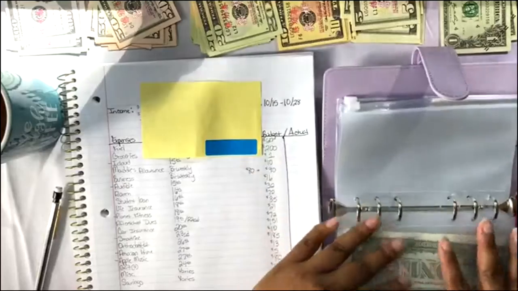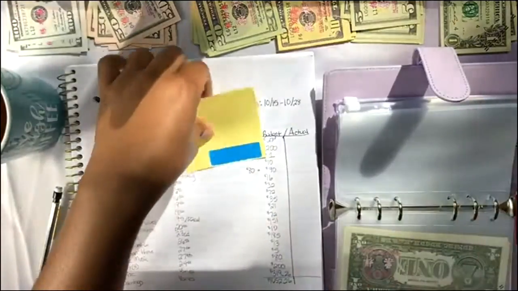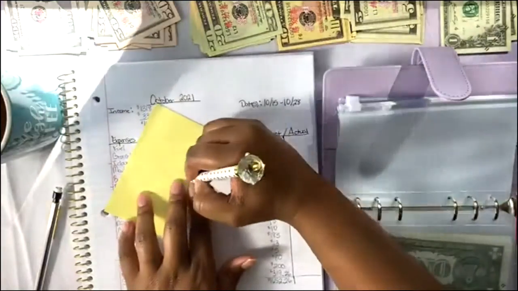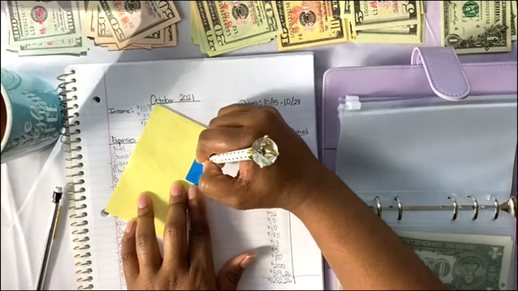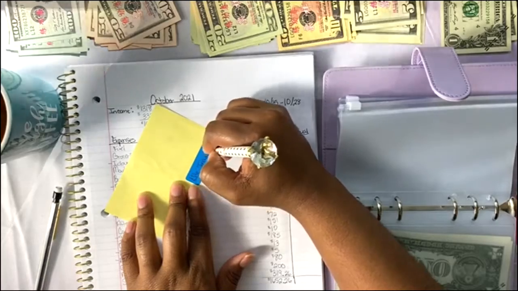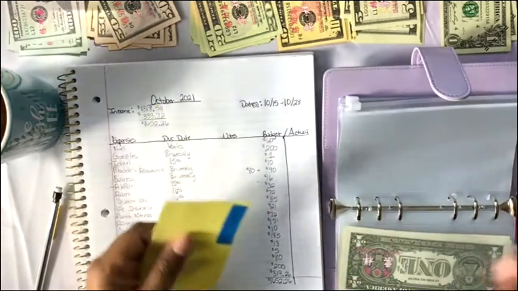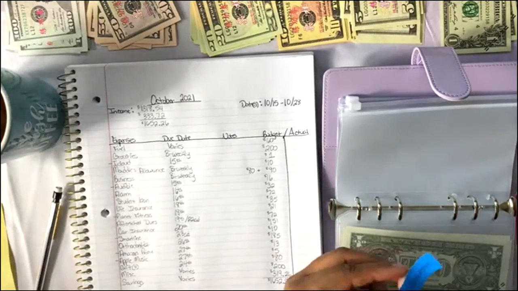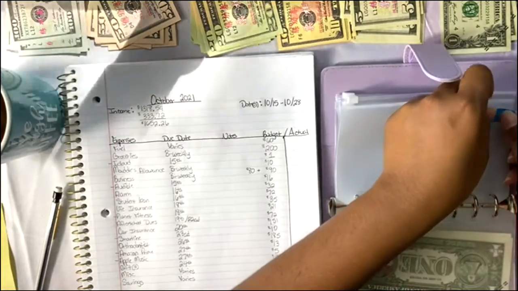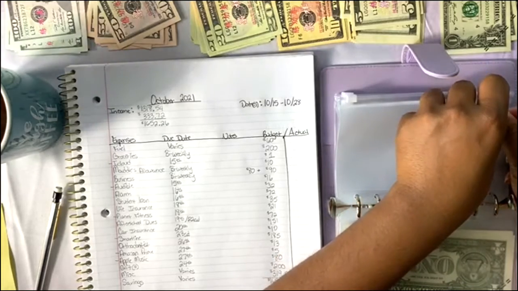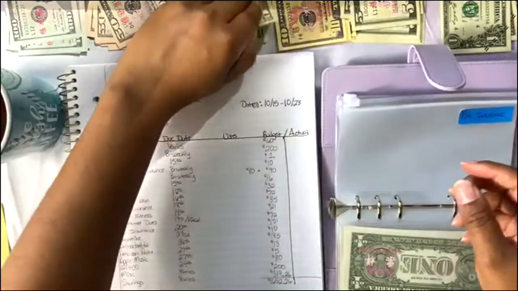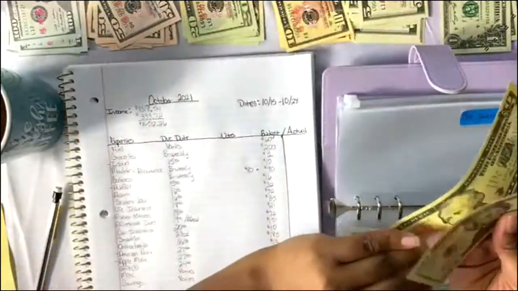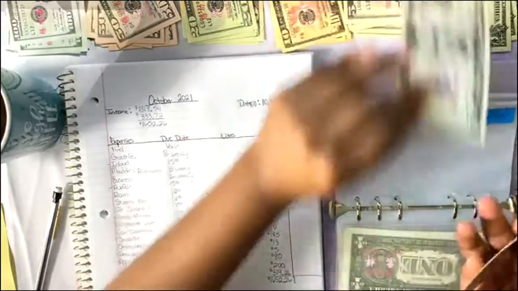Next we have life insurance. And my life insurance is $35. So we'll do 20, 35.